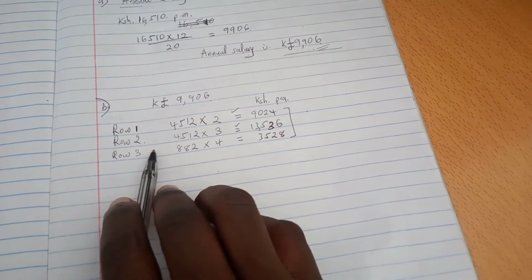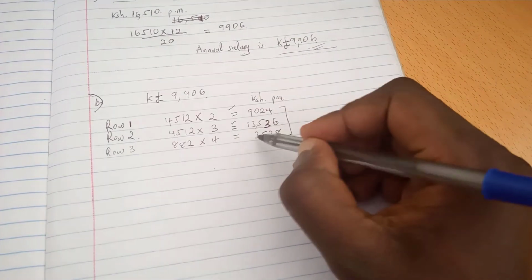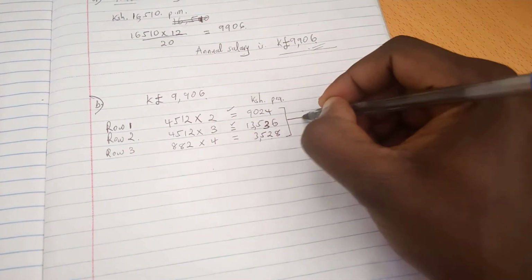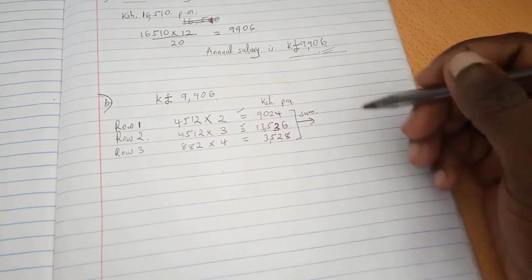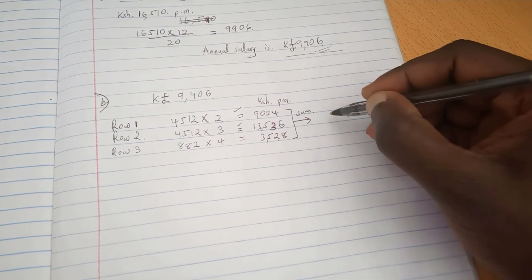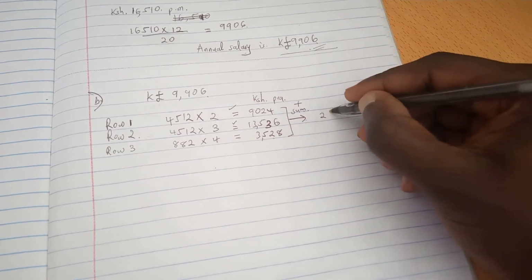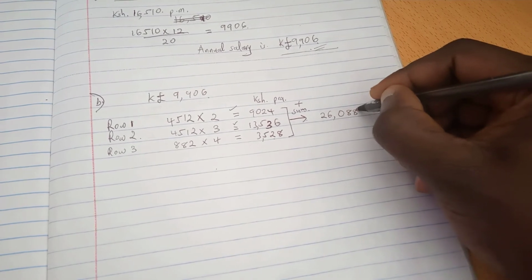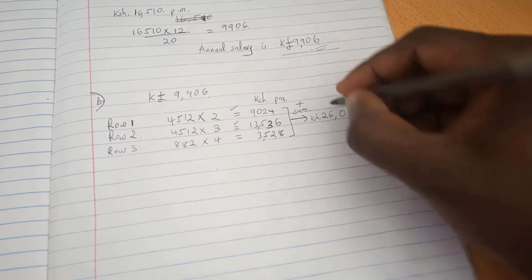And in row 3, the tax for every year will be equal to 3,528. So let's get the sum of all this. What is the total sum? When you add all this, you're supposed to get the total tax equal to 26,088 Kenyan shillings. This is the tax.